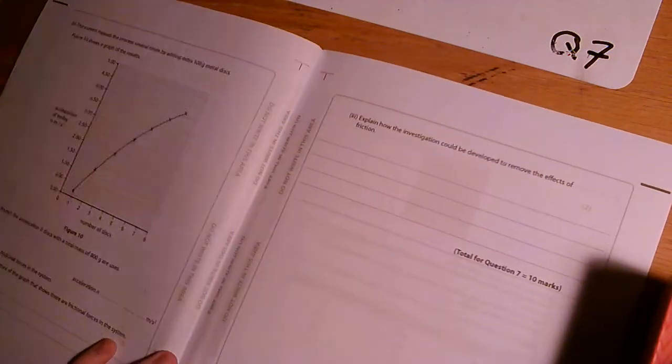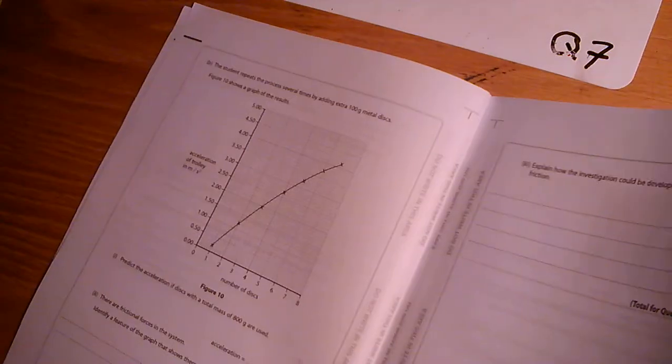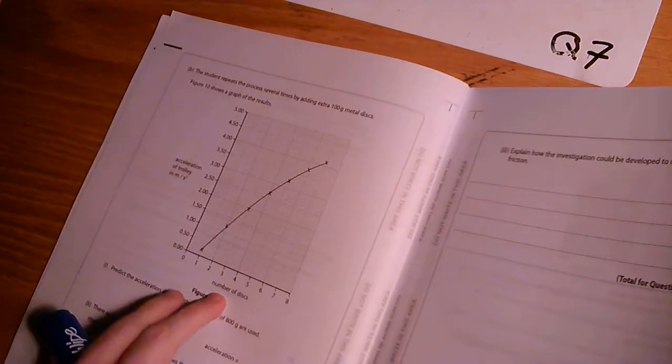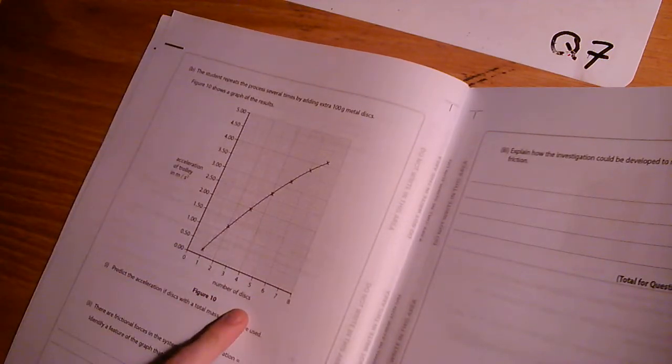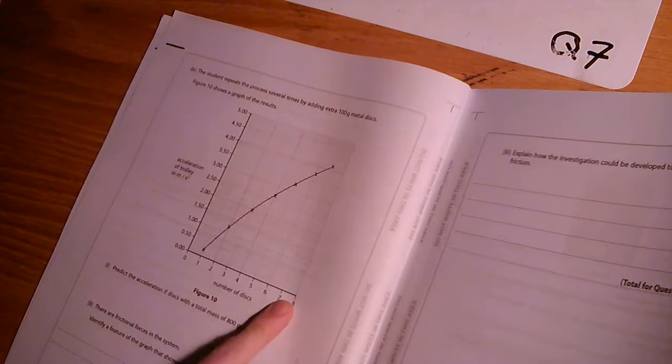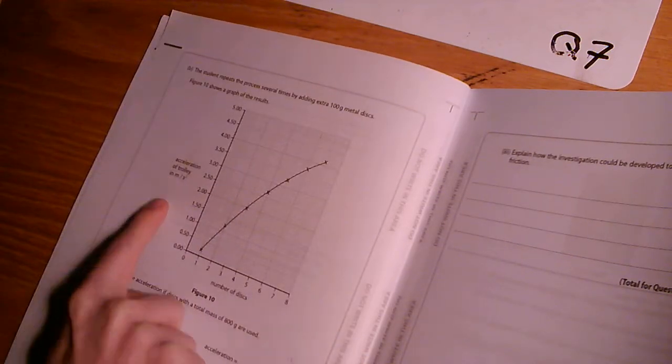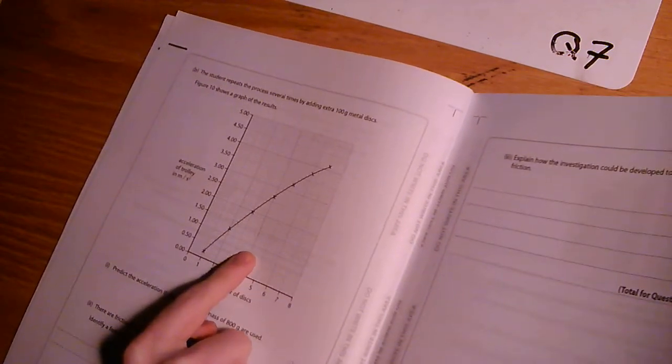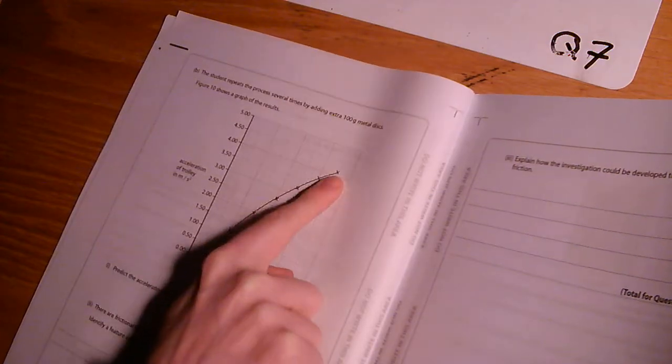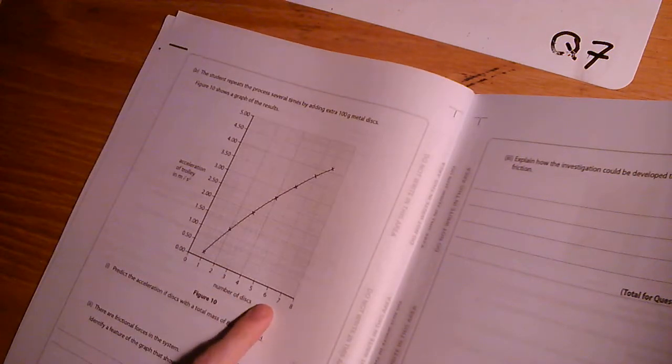Right, moving on. It's quite a long one, this one. Graph of the results for acceleration of the trolley against the number of discs. Clearly, as we increase the number of discs, we're getting a larger acceleration. But also, noticing this curve of the graph, it tells us that as we start to get to higher numbers of discs, every time we increase the discs by 1, the acceleration is still increasing, but by a smaller amount.